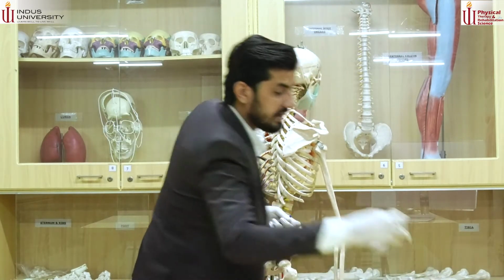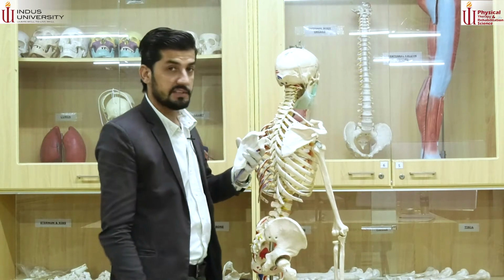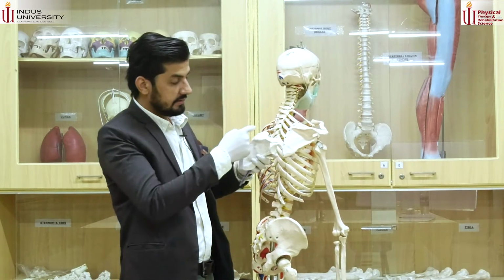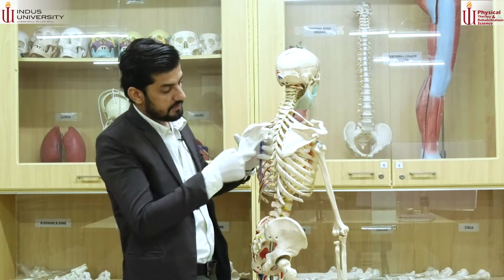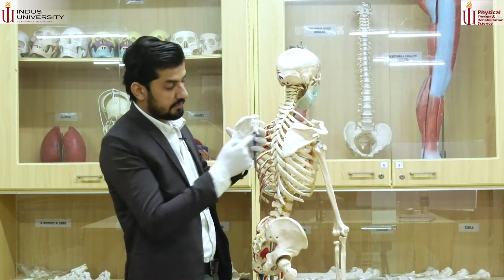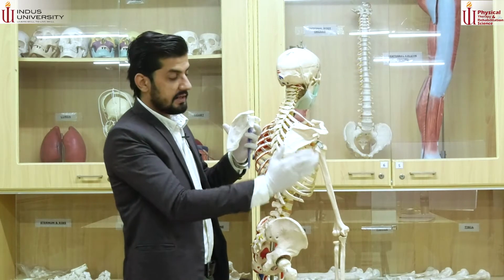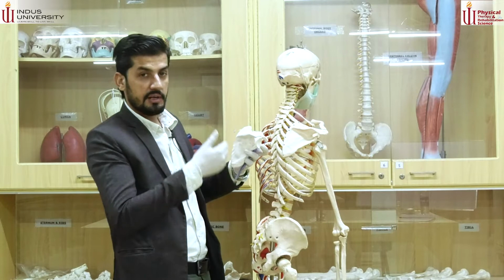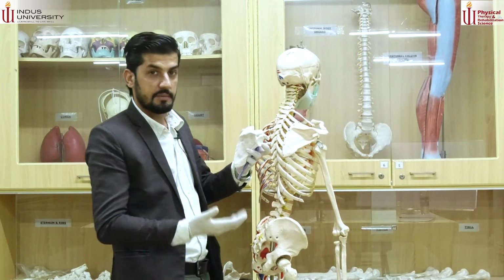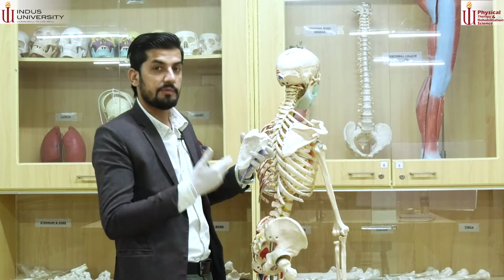I show you on the right. This one is your right scapula. This is the medial border, and this one is your lateral border. The lateral border faces the axilla. That's why the lateral border is called the axillary border, while the medial border faces the vertebrae. That's why this is called the vertebral border.